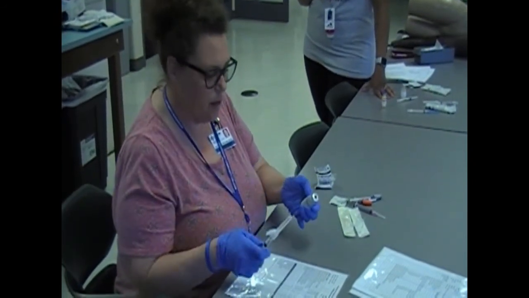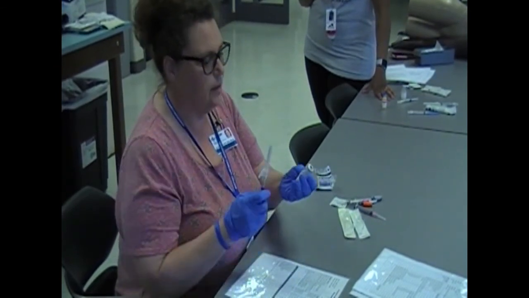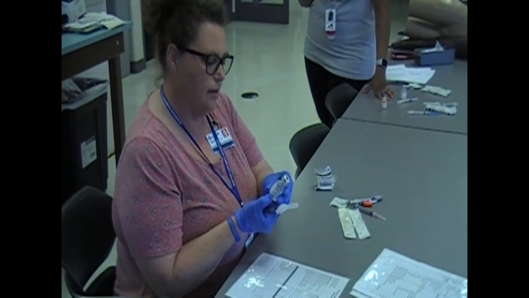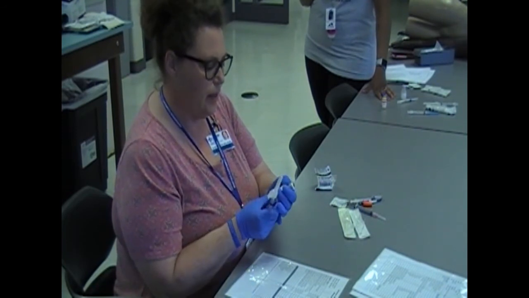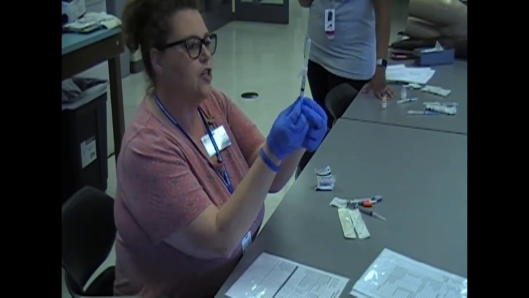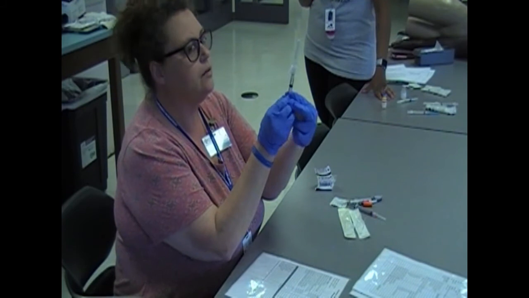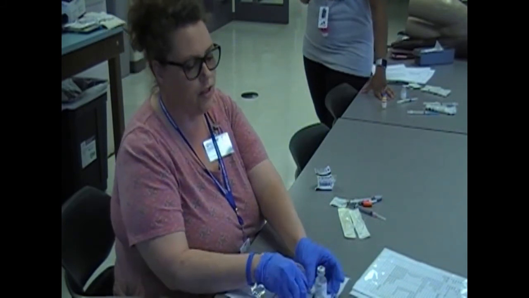So here's my ondansetron, 4 milligrams, IM. Here's my ondansetron, and it's 4 milligrams per 1 ml, and my expiration date is good. And I'm going to make sure that I have 1 ml and I have no bubbles, and then it's good to go.